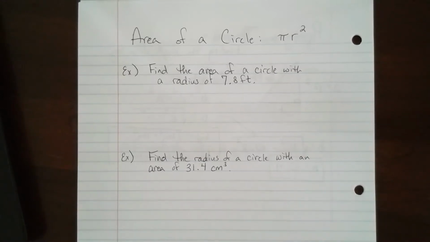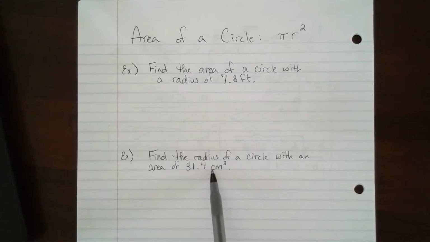Alright, in this video we're going to be taking a look at the area of a circle, and realistically speaking this shouldn't be that long of a video. We're going to do one example in essentially two different directions. The first, we're going to be finding the area of a circle, I apologize, with a radius of 7.8 feet. And for our second example down here, we're going to take a look at how to find the radius working backwards. So they gave us the area instead.